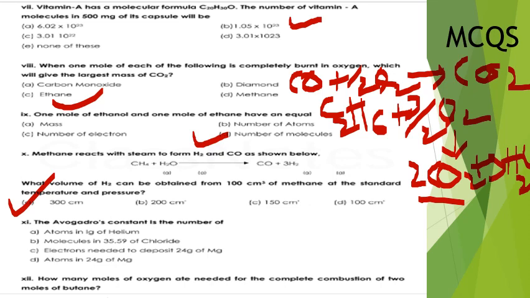The Avogadro's number constant is the number of what? Atoms in 1 gram of helium. Yes, the Avogadro's constant is the number of atoms in 1 gram of helium. Helium exists as a monatomic element, right? No, not of 1 gram. Helium is carrying mass of 2 grams, so it is 2 grams, right?